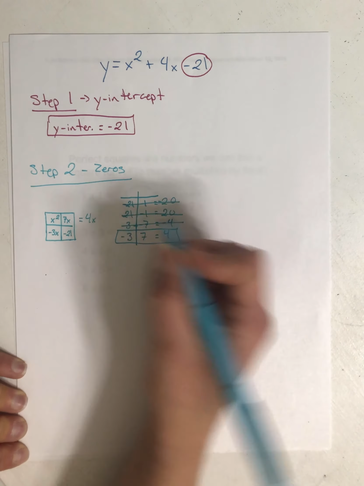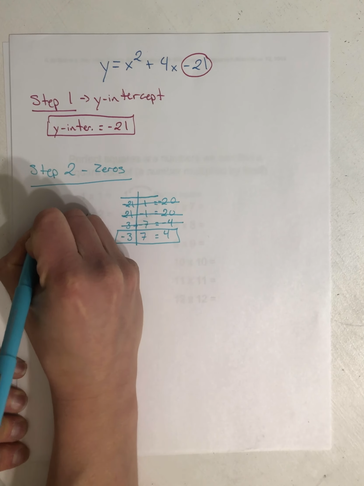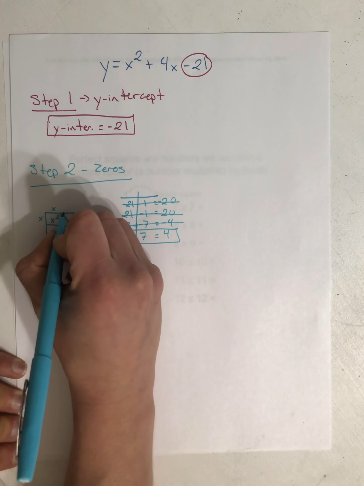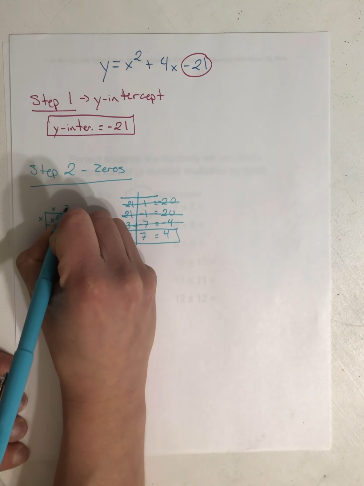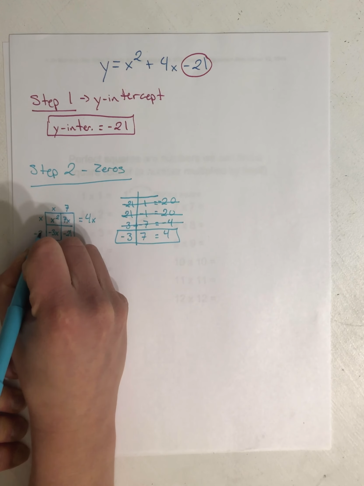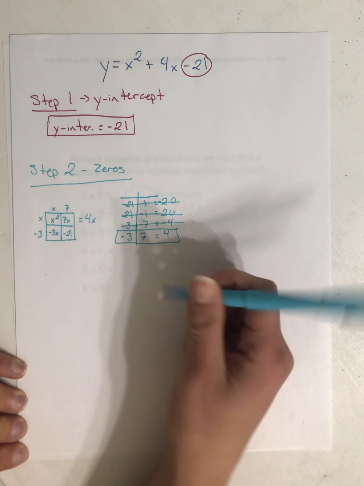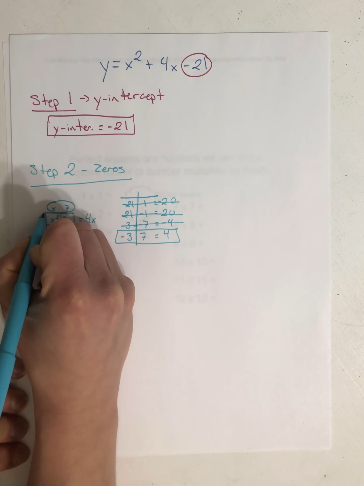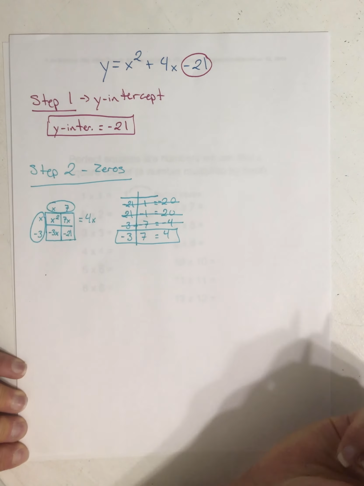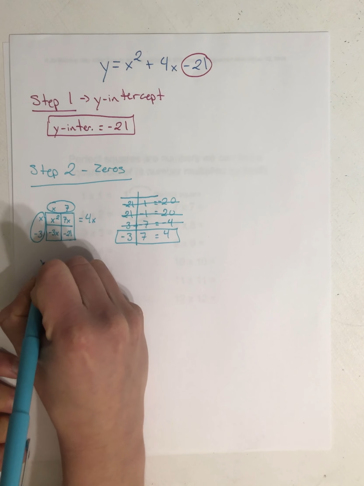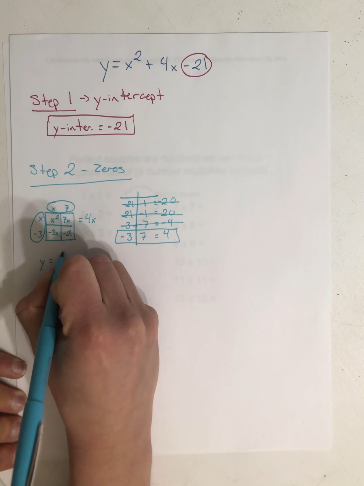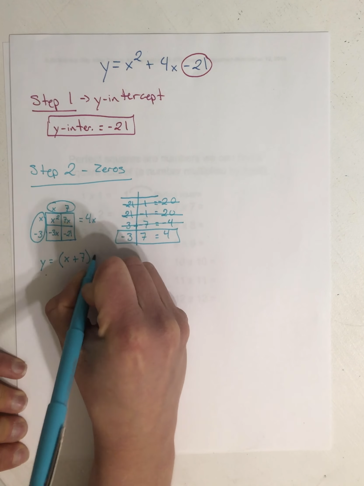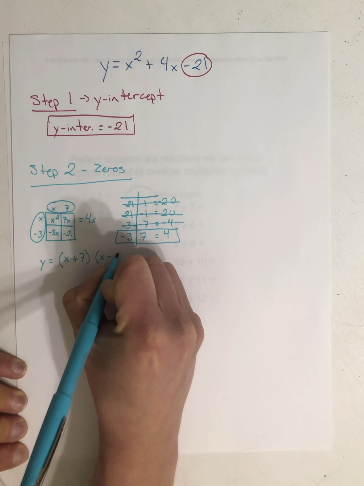And then we can take the information that we know and put it outside of our window. So x, we pull this 7 out, we pull this -3 out, and we now have our zeros. So we write this in our factored form. Okay, so y equals x plus 7 and x minus 3.